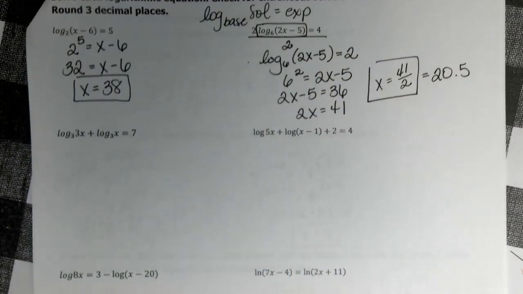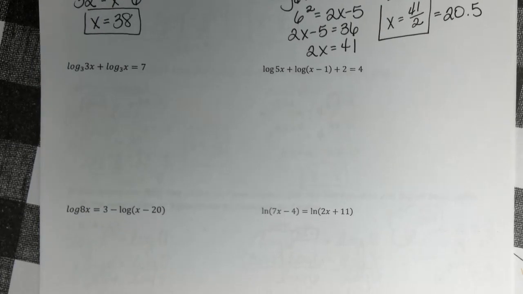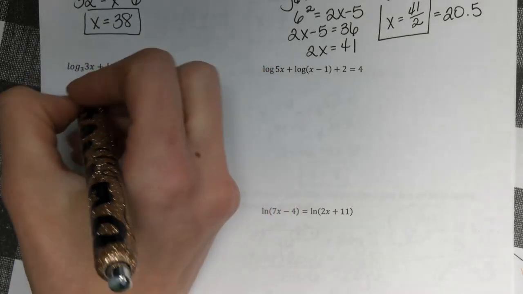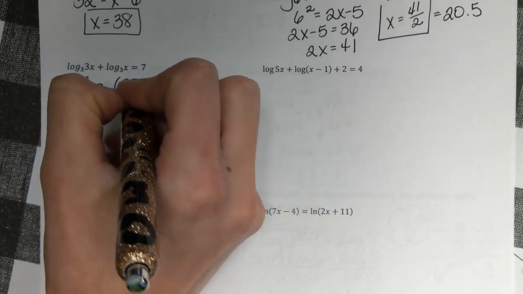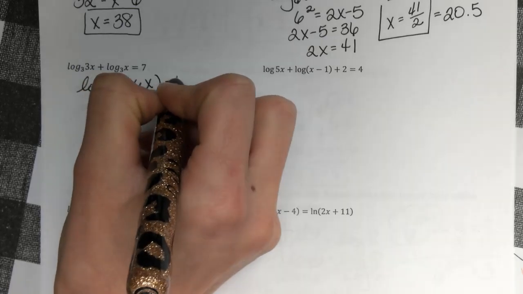Now what happens when I have multiple logs? If I have log base 3 of 3x plus log base 3 of x equals 7, does that become log base 3 of 4x? No, 3x squared. I need to multiply. My properties from 7.4 say that when I add, I really multiply. So I'm taking log base 3 and multiplying 3x times x equals 7.